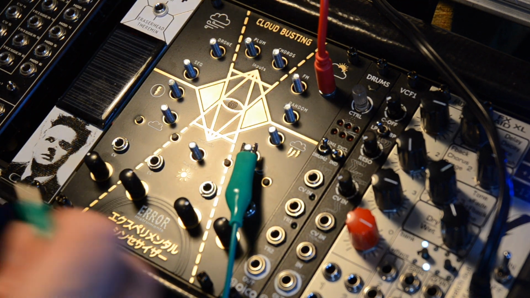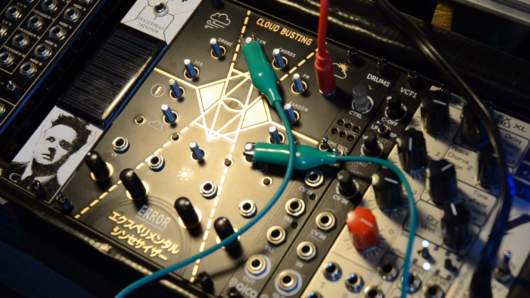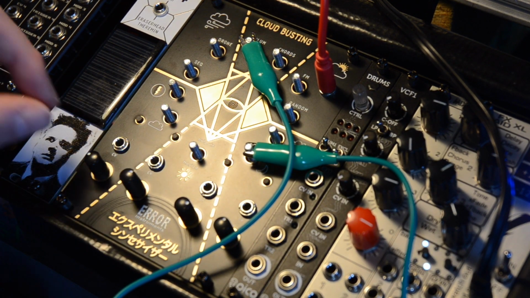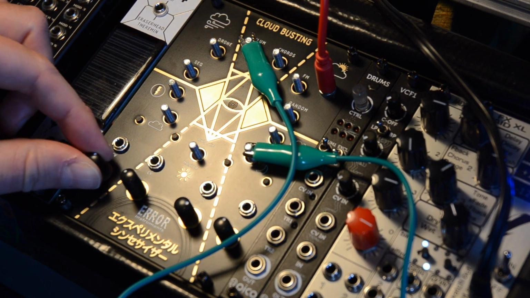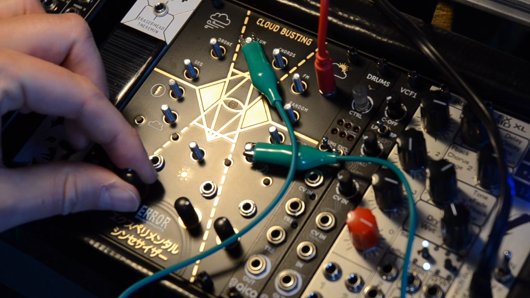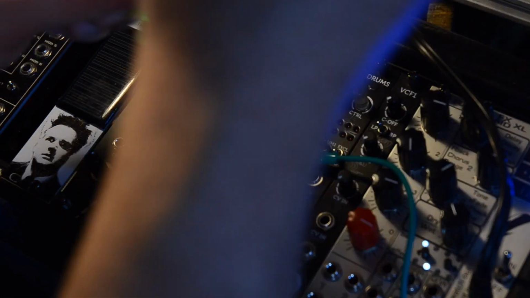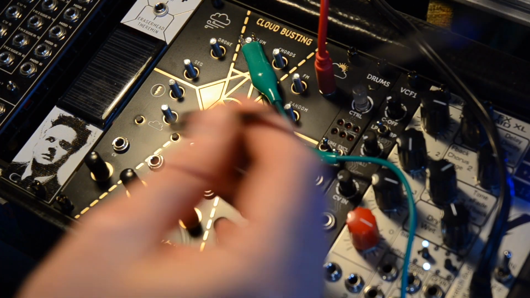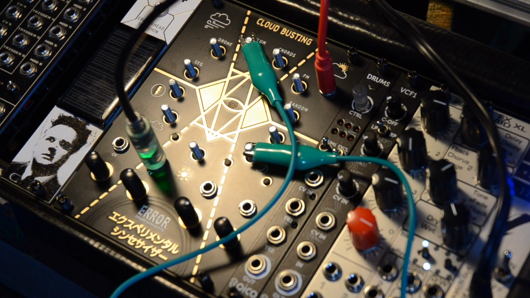Now I want to show you something else. So I think this is a nice chord. As you can see, the knobs and the buttons still act like before. Let's, for the first time, add some CV to one of those.